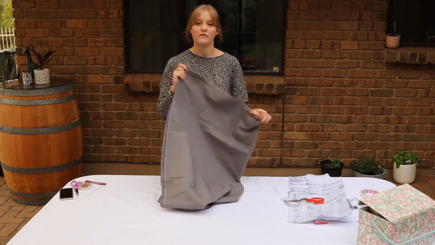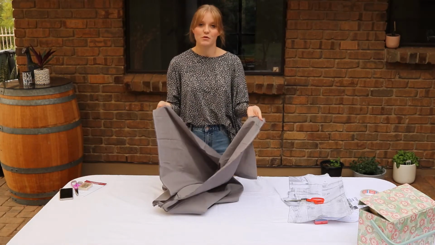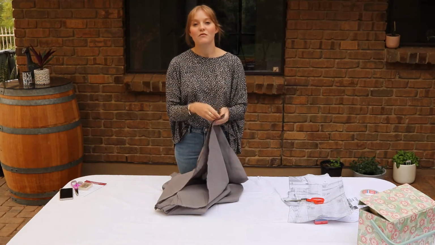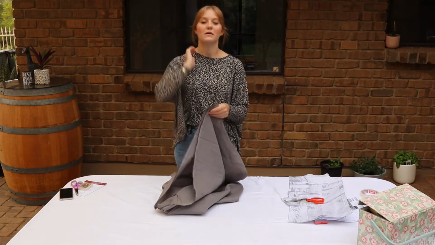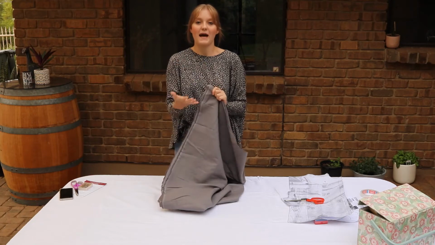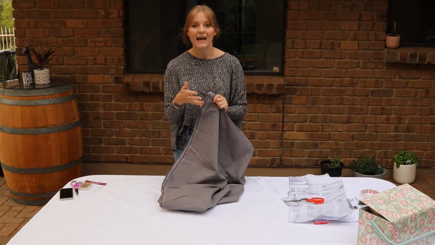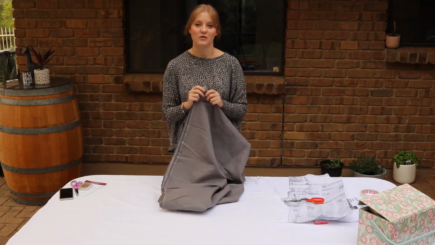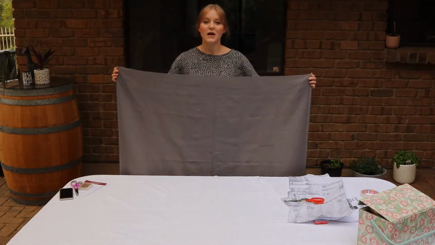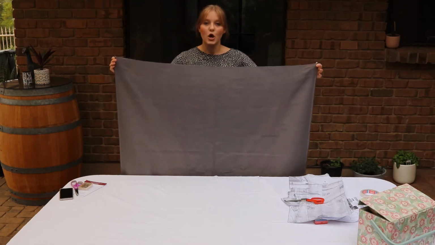Okay, so what we need to do is determine what is the right and wrong side of your fabric. With a fabric like this, it can be quite tricky to determine as both sides are the same. However, if you have a pattern on your fabric, that's going to be great, because we want the pattern to be on the outside and the material that would probably be plain would be on the inside of our shirt.